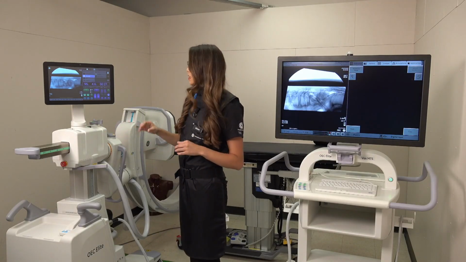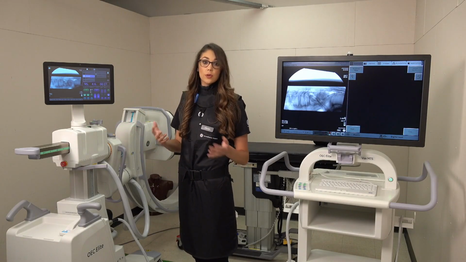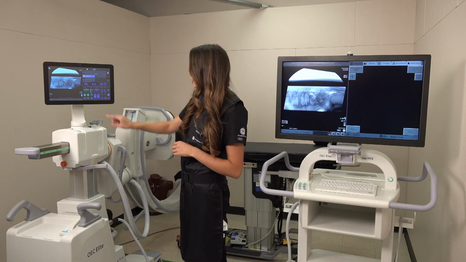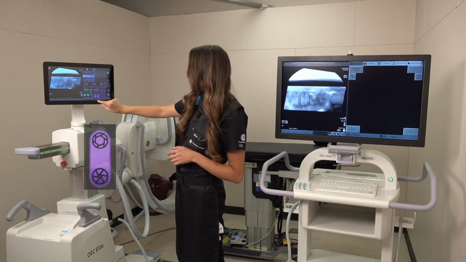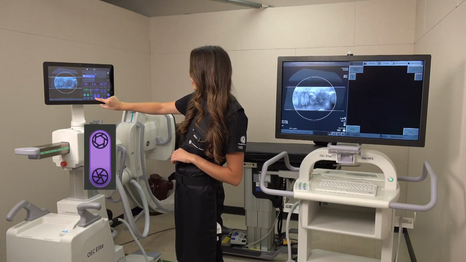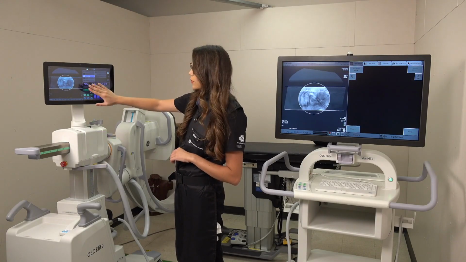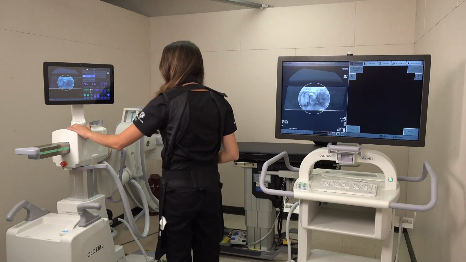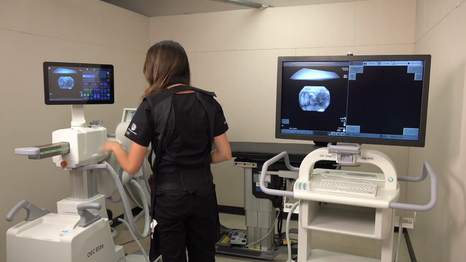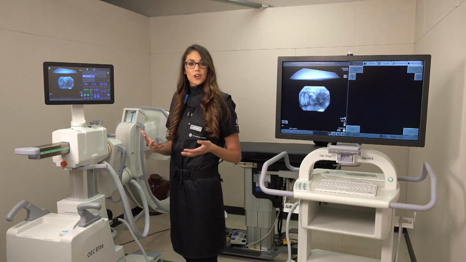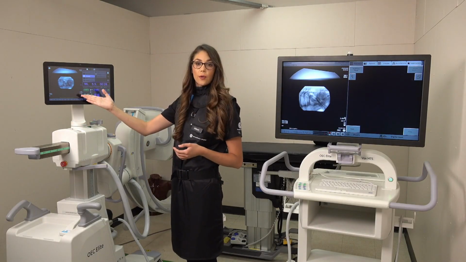Now let's say we wanted to use our iris collimation. You can use both at the same time. To engage that circle or iris collimator, you hold down in the middle here until we're right around our field of view. Once we take our new picture, you're good to go.